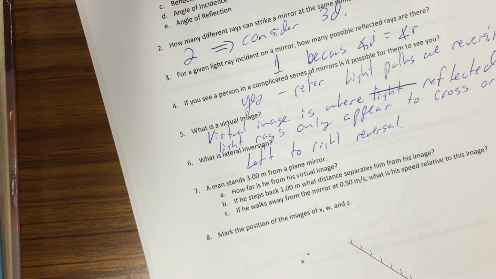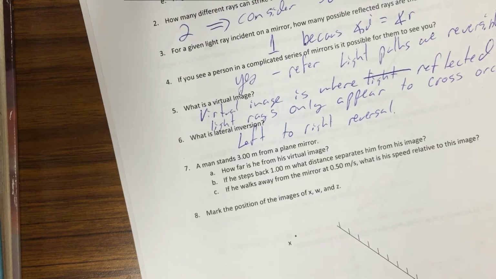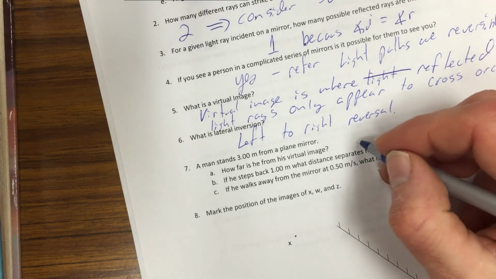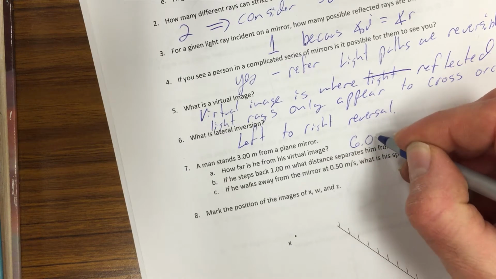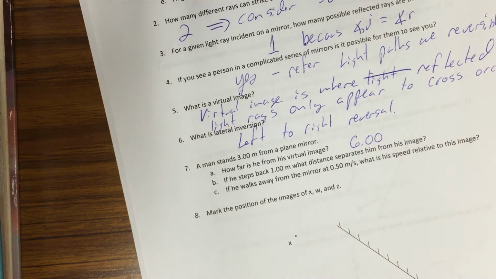Okay? All right. Now, a man stands 3 meters in front of a plane mirror. How far is he from his virtual image? 6 meters. Yeah, he's 3 meters in front, so the image must be 3 meters behind, which is a total of 6 meters between the two.